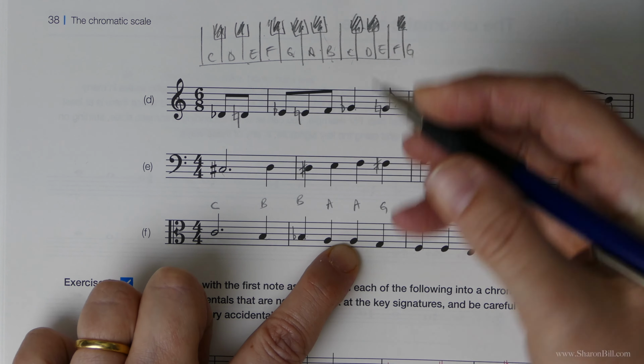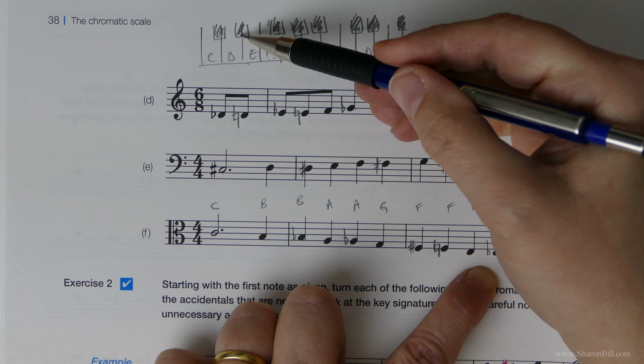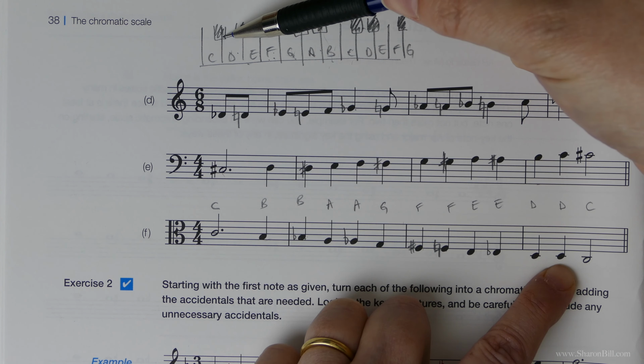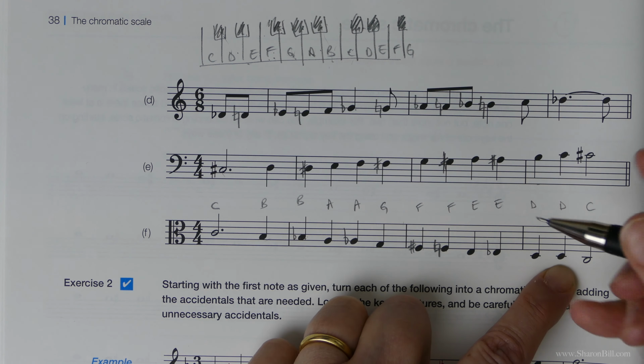That's the tricky bit there, forgetting to cancel what's gone before. So F natural, E. Now E flat to D, D flat, and that will take us to C.